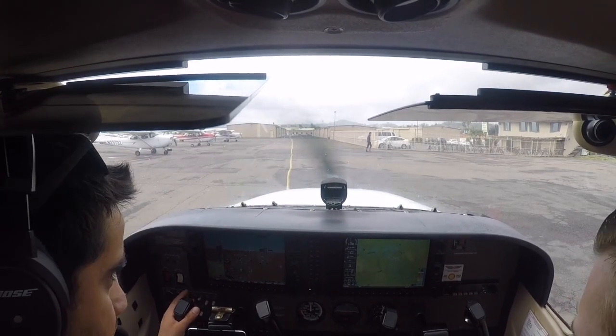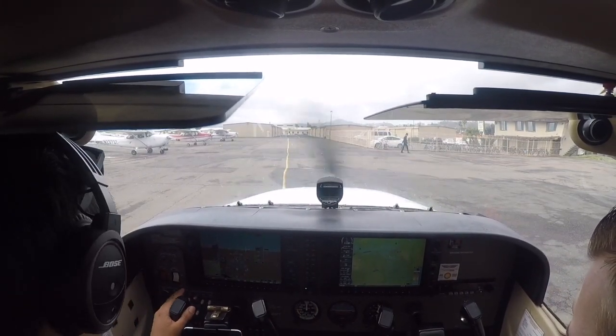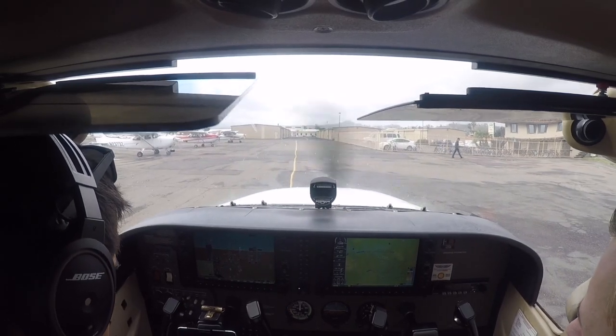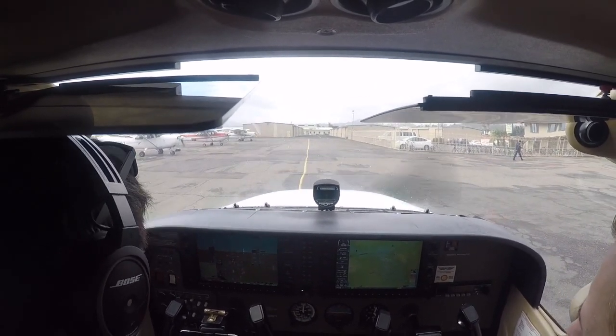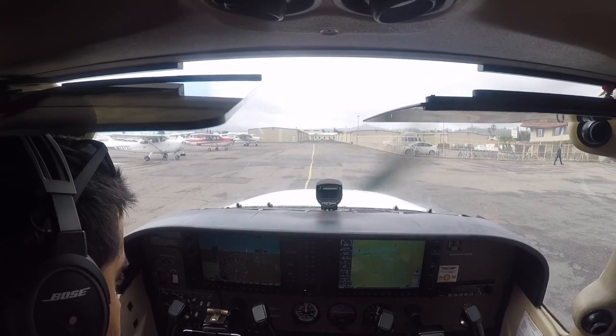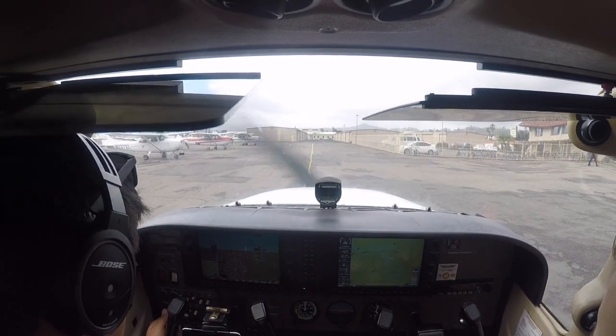My brakes are firm and even. I have controls. My controls. Brakes firm and even as well. No leaks on my side. You have control. Your controls.